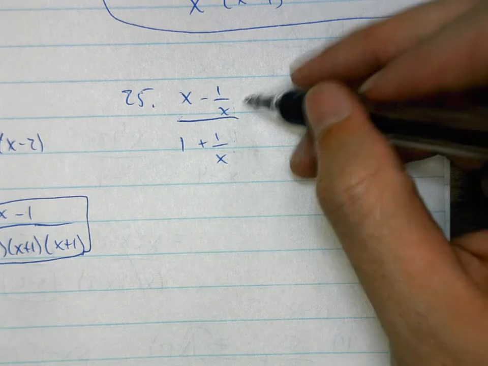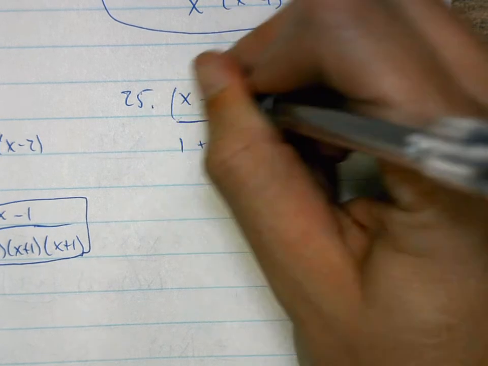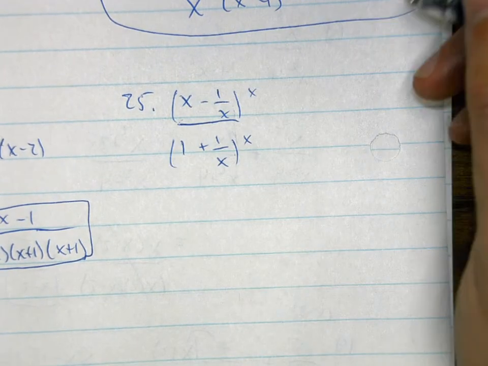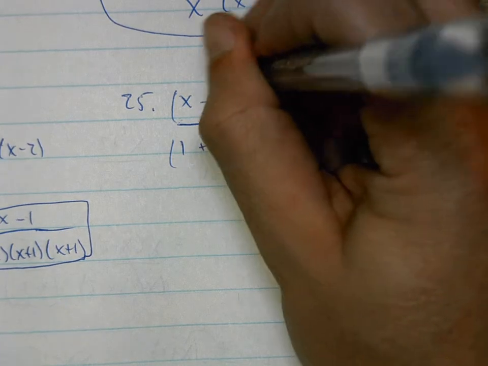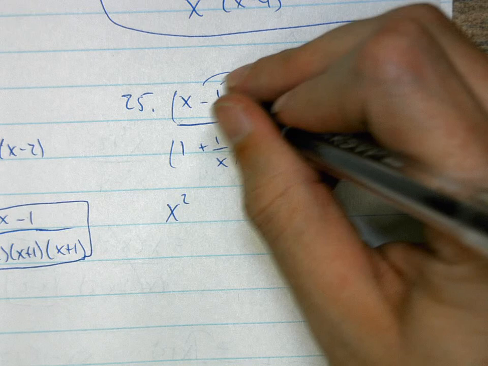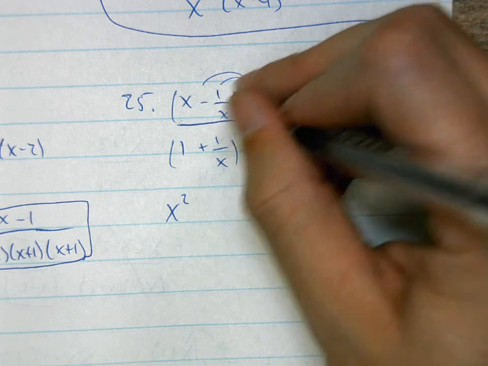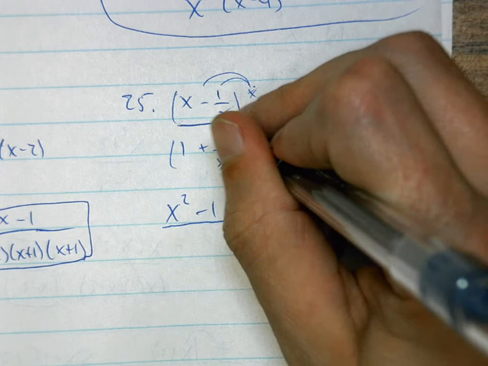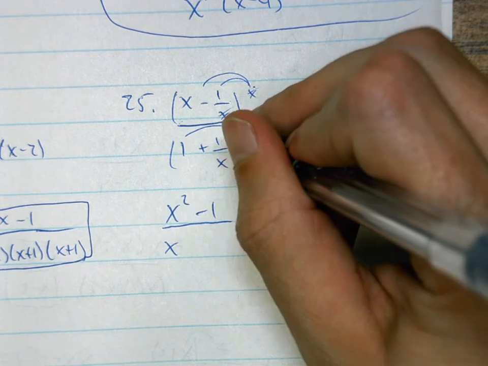So if I just multiply everything by x, top and bottom, x times x is x squared. X divided by x, those would reduce, so I get minus 1. X times 1 is x, and these x's reduce, so I get plus 1.